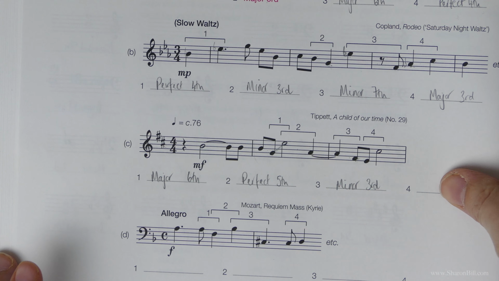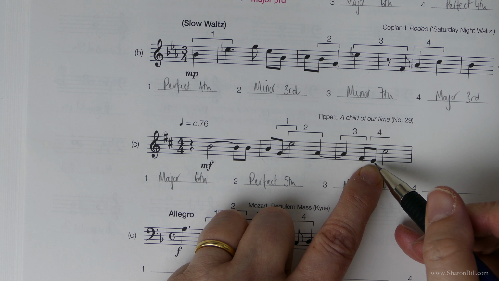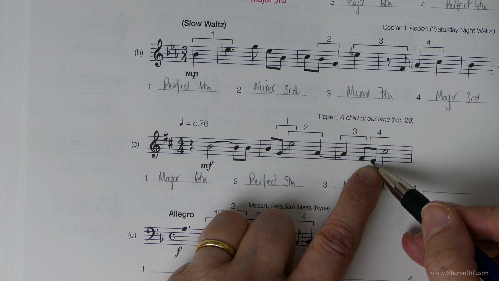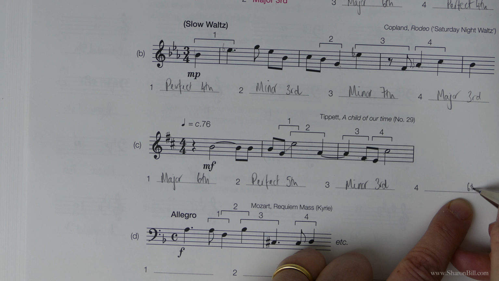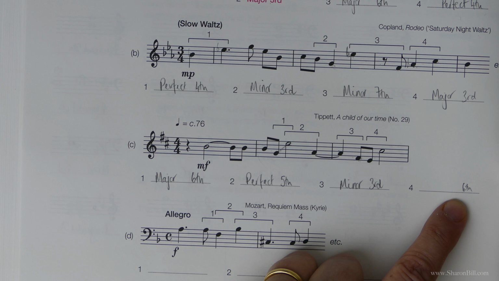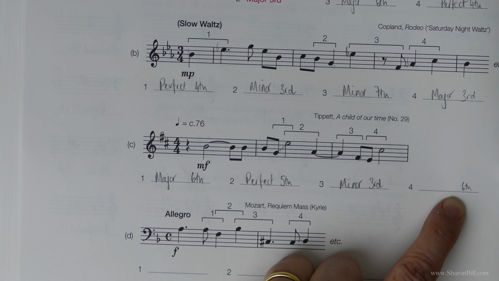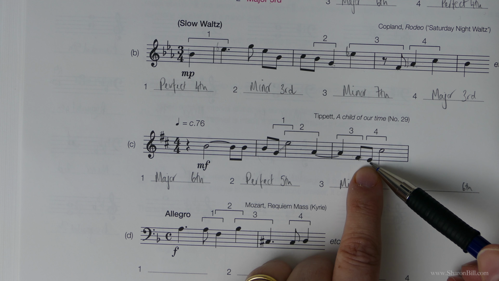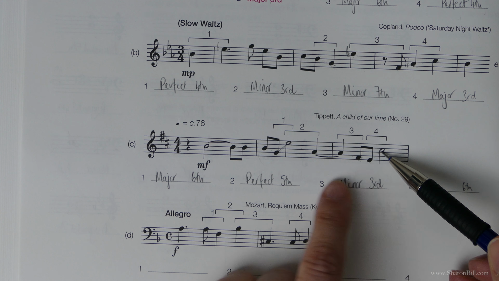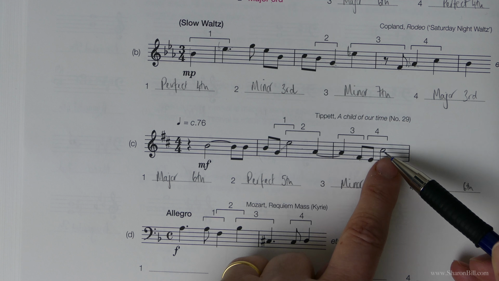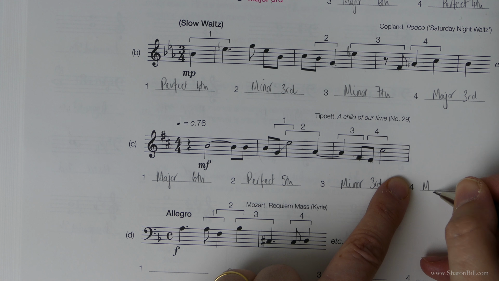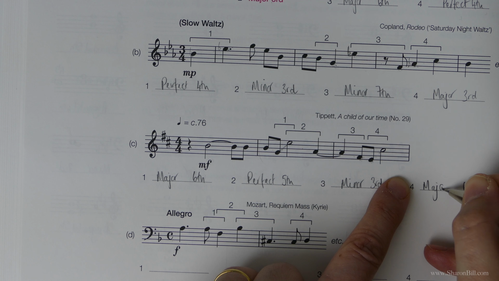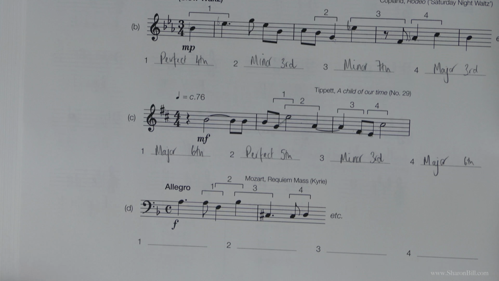Let's have a look at the last one. So the last one is 1, 3, 5, 6. We've got a something 6th. And so we've got E as our lowest note to C sharp. Remember the key signature, C sharp is part of E major scale, and so that's a major 6th, nothing changed there. There we go, last one.